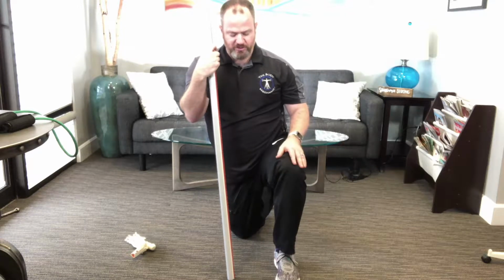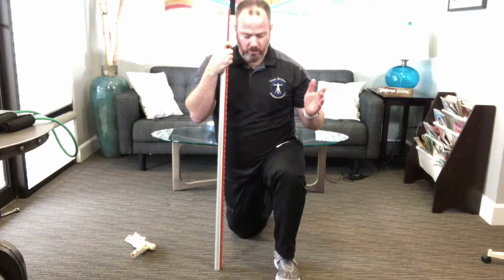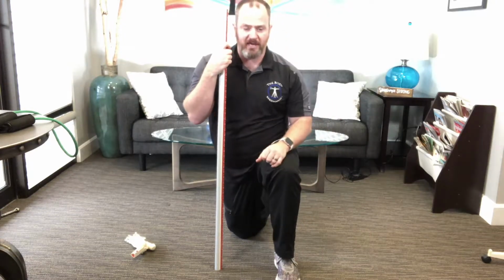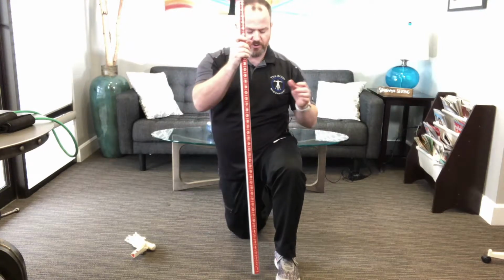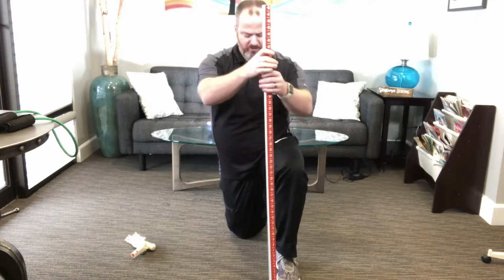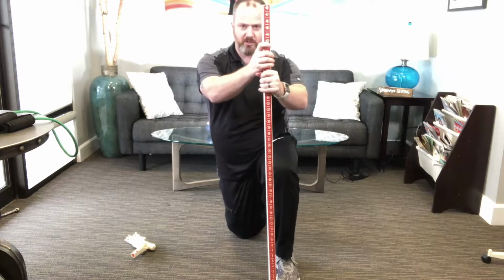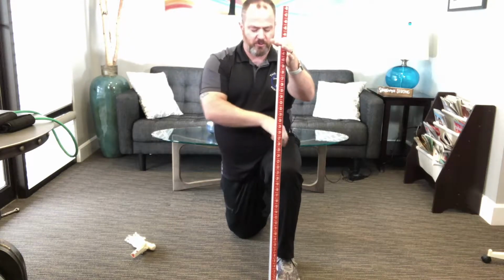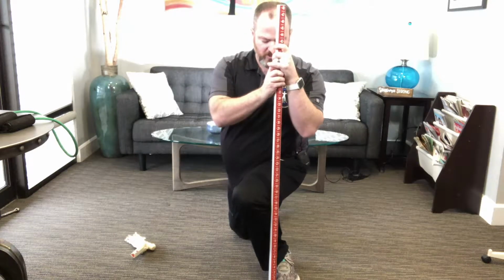Okay, so to do this stretch, the basic motion is going to be sort of a forward lunging, but we're going to do it at oblique angles that really help selectively target those posterior ligaments. So what you're going to do is you're going to place the stick right next to the big joint of the big toe. Okay? And then as you lunge forward, you're going to move your knee to the opposite side of the stick, kind of lunging like so.